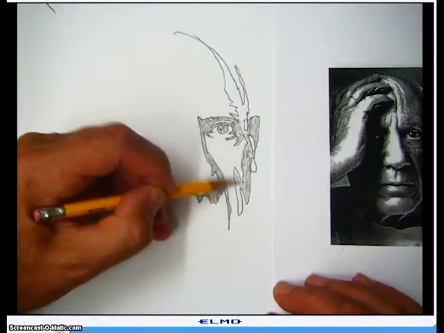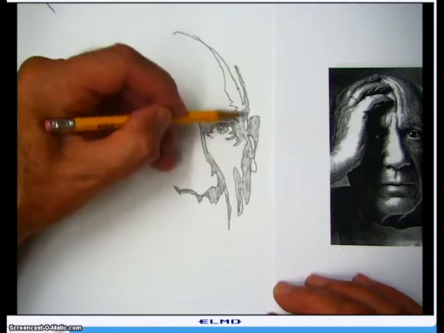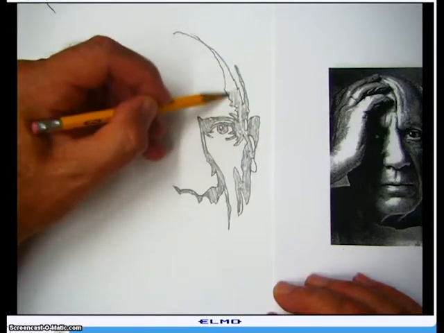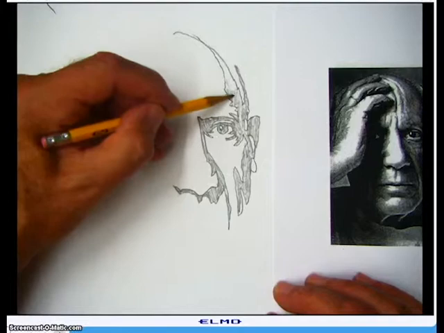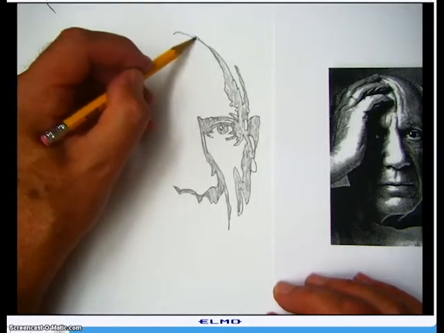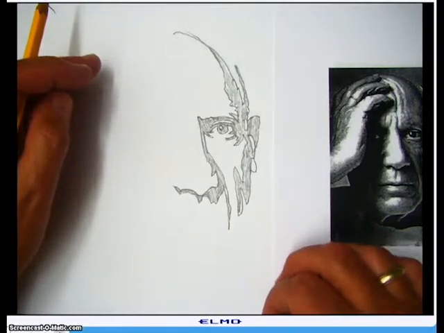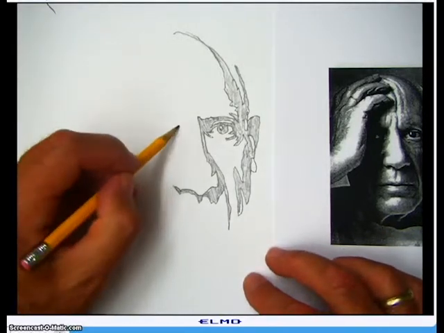So here goes the side of Picasso's face. Here goes the shadow. There goes his hair and the shadow climbing up his face. And all of a sudden, I'm pretty sure I can start to see Picasso. He's already starting to work. Okay? So now I'm going to come across over here.